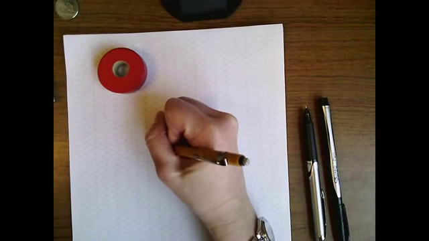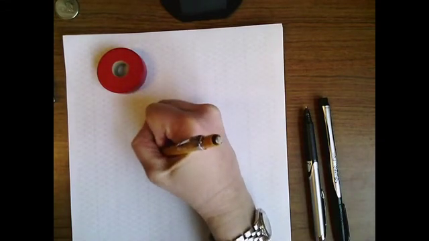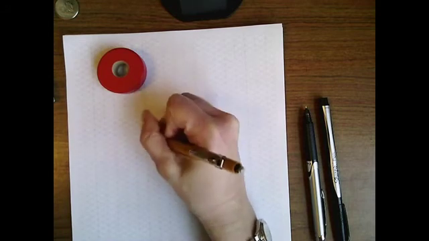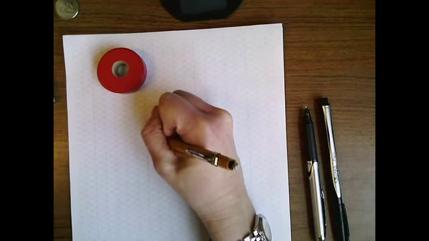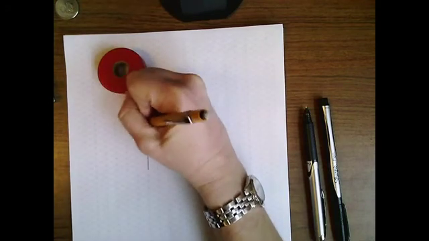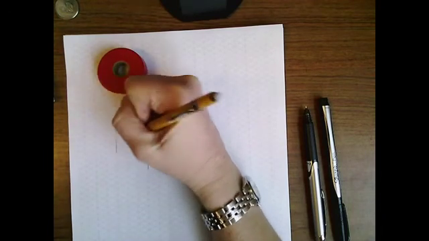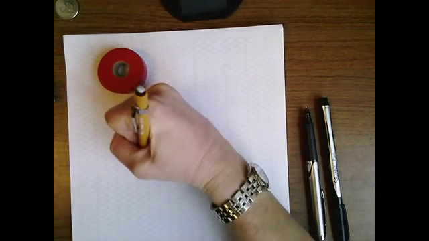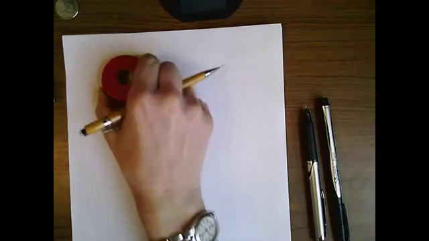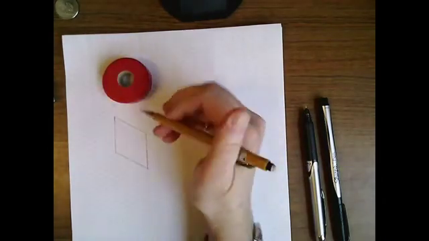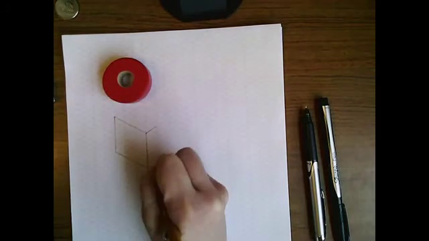I'm going to say this is a diameter of 2 inches. 1, 2, so that's pretty big. 1.5, let's say 1.5. Okay, so 1.5 by 1.5 gives me this as my face. And then we're going to go back, let's say a 1/2 inch. 1/2 inch back.